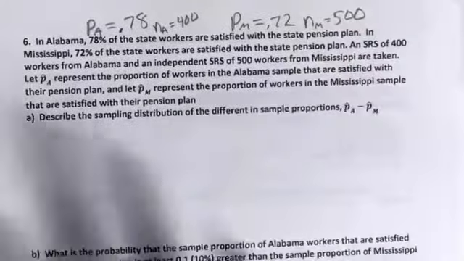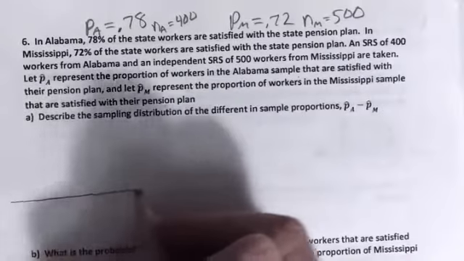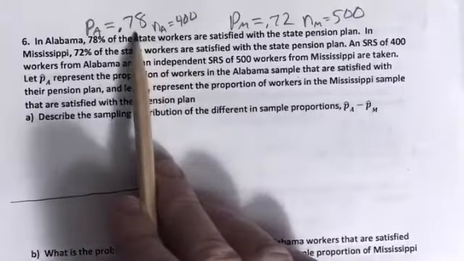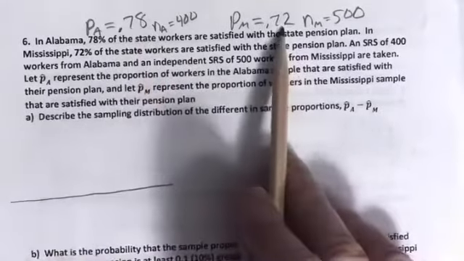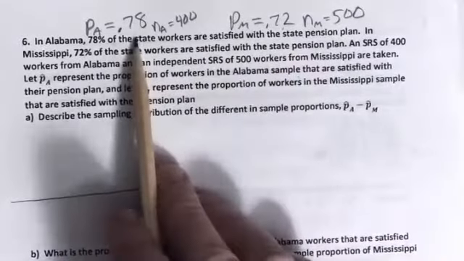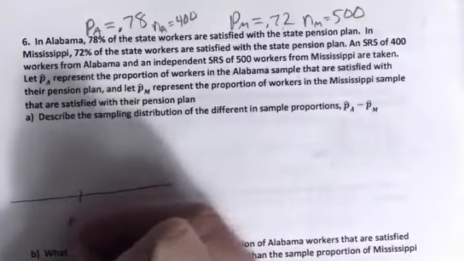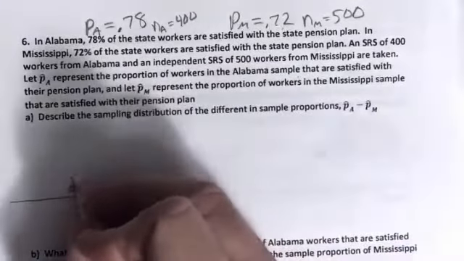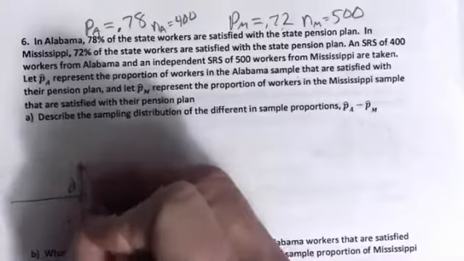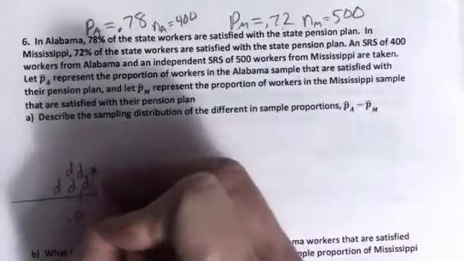And so what the sampling distribution here is, is every value this difference could take. In other words, if you took one sample, now we're expecting the difference to be 0.06, because that's how their means are different. So we're expecting this to average 0.06. But in our sample, it's going to vary. The difference is going to be around 0.06. And if you took many different samples, you'd get many different differences.